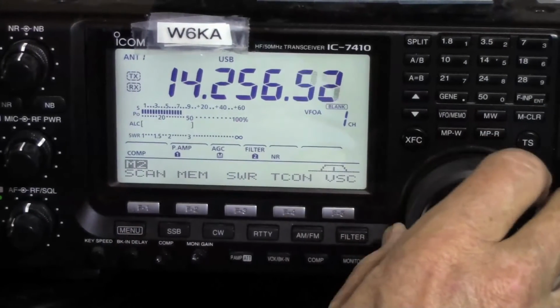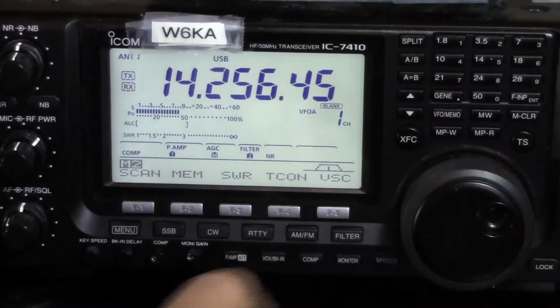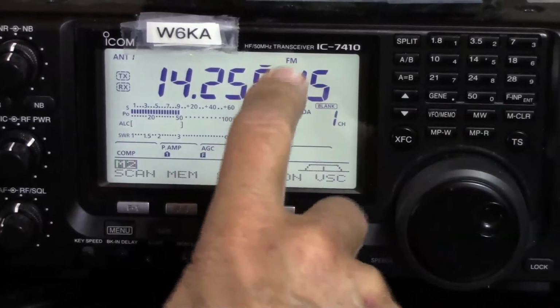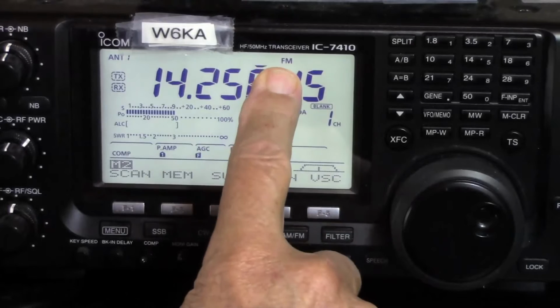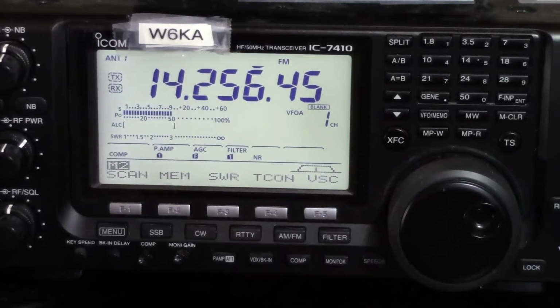Listen for stations, and that seems to be clear enough. Go back to FM. If it comes up AM there, you need to poke it one more time till you get an FM here. Now, okay, bring the speaker down.